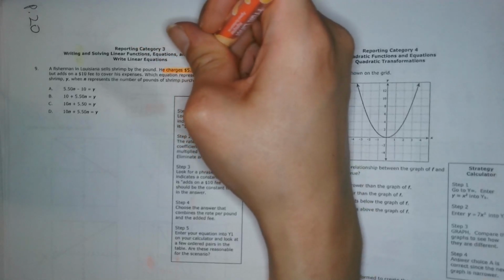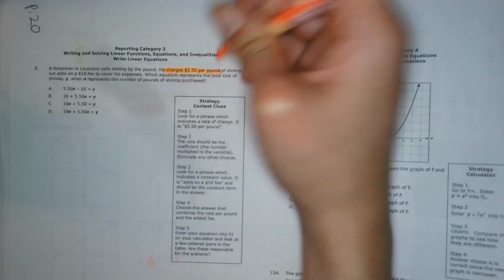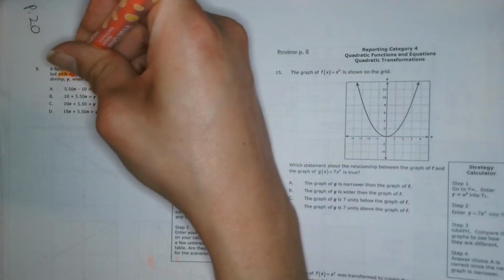Okay. So a fisherman in Louisiana sells shrimp by the pound. He charges $5.50 per pound of shrimp, but adds a $10 fee to cover his expenses. Which equation represents the total cost of shrimp, Y, when N represents the number of pounds of shrimp purchased? So let me go ahead and underline the important bits. Our clues: $5.50 per pound, adds on a $10 fee.